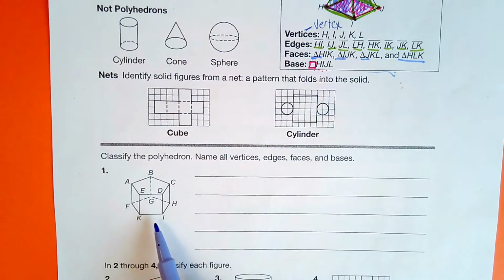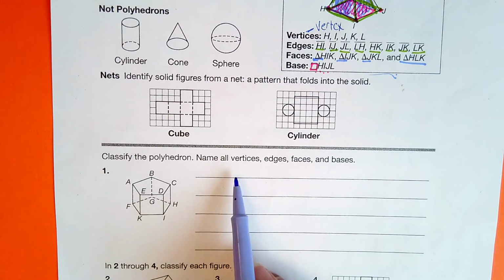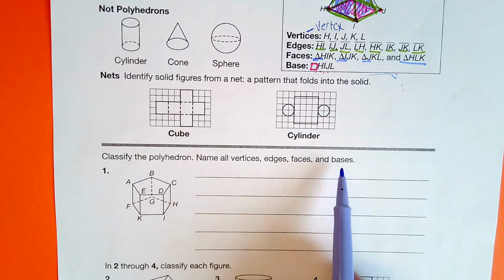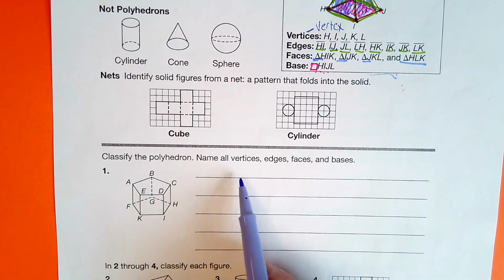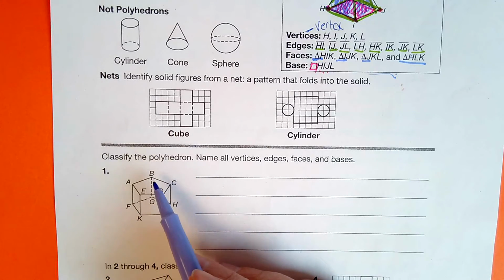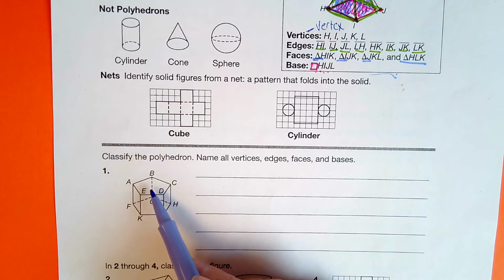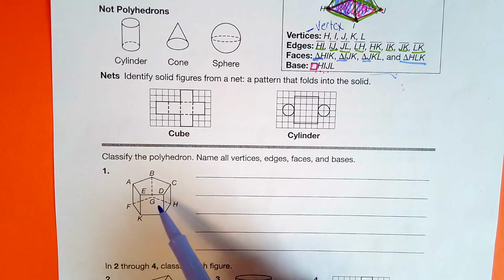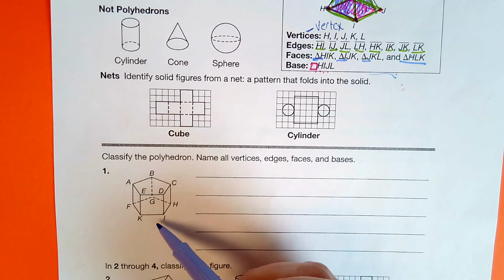So you're just going to classify what it is, and I'll go ahead and tell you the answer on this one. If it has more than one base, and it looks like I could put this on its side like that, it's going to be a prism.